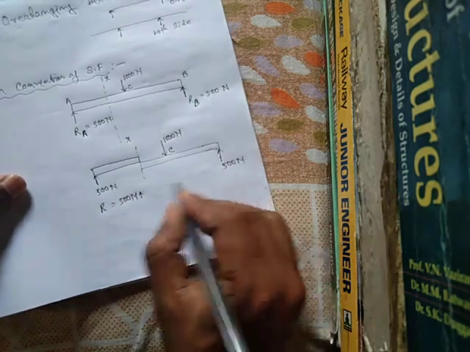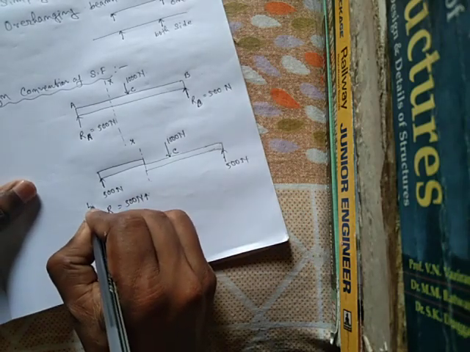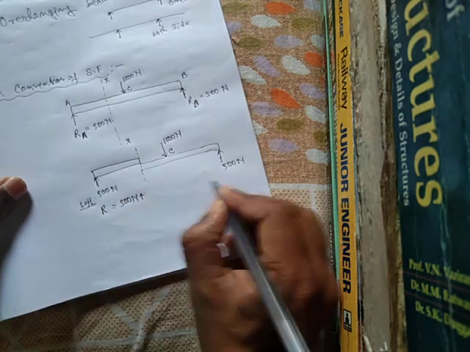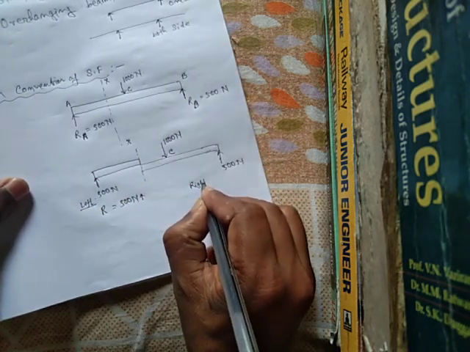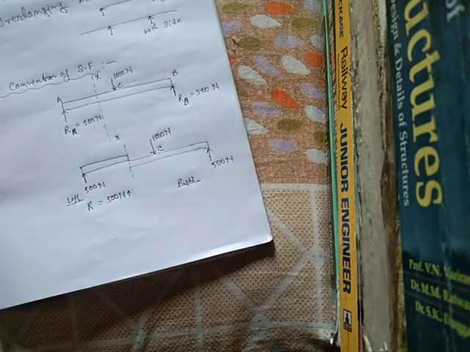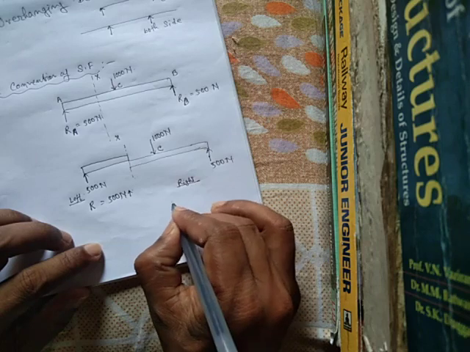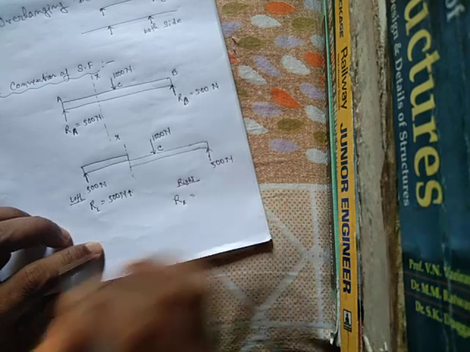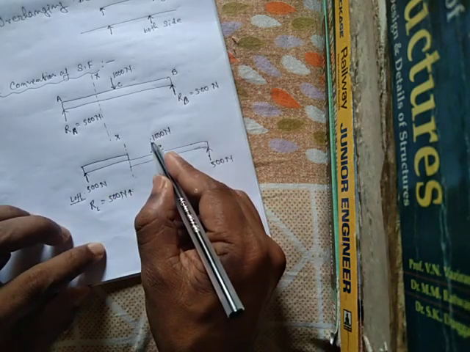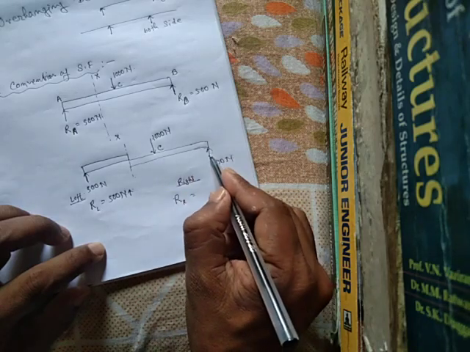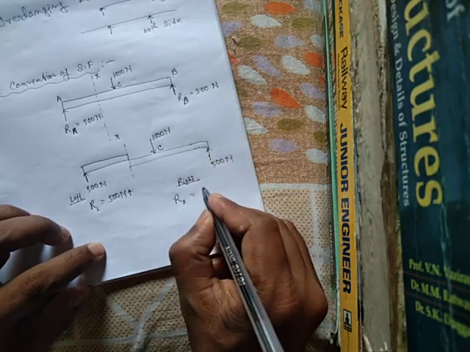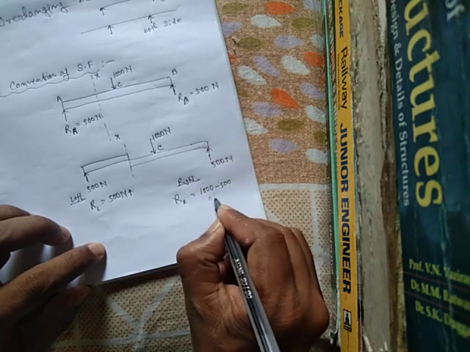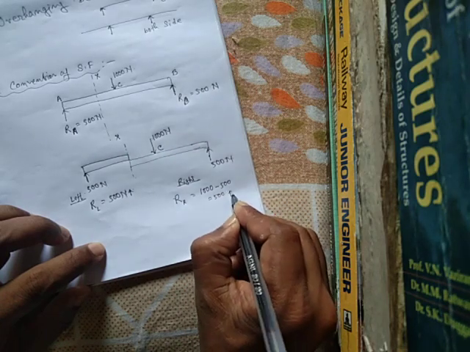And in case of the right side section, the resultant force R is equal to what? 1000 Newton is downward and 500 Newton is upward. That means 1000 minus 500 is equal to 500 Newton, which is in the downward direction.